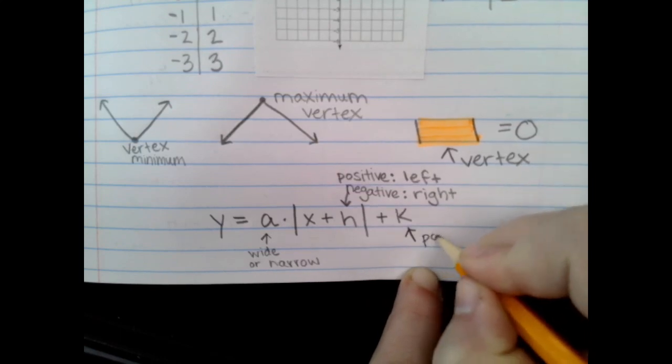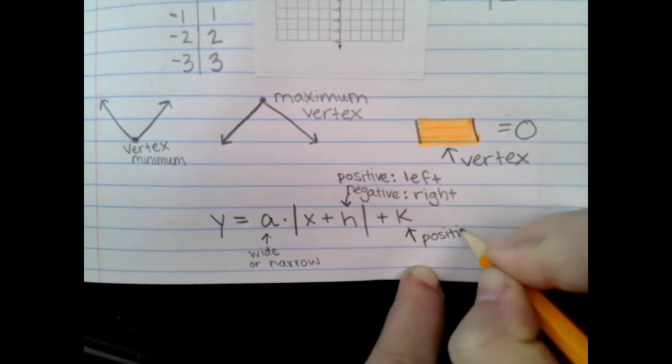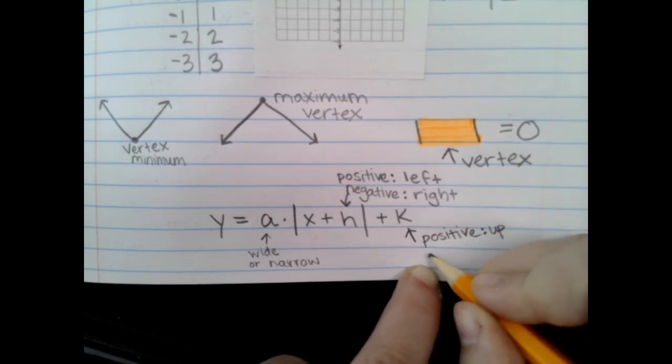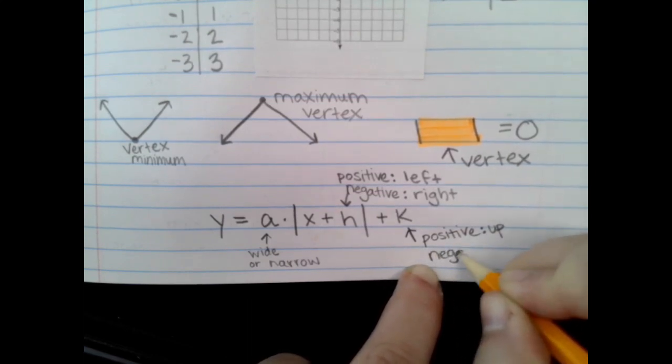If it's positive, which direction normally is positive? Up. If K is negative, it's going to go down.